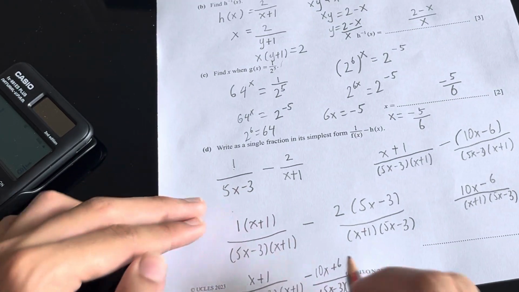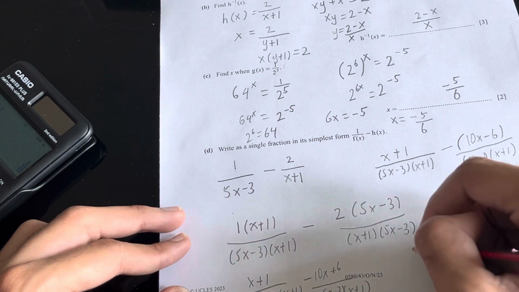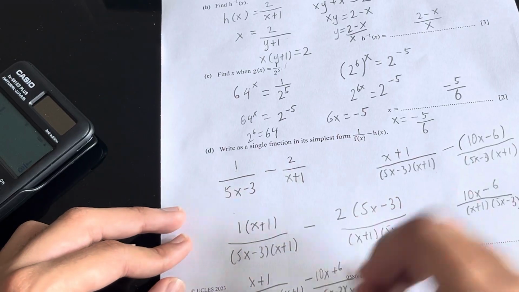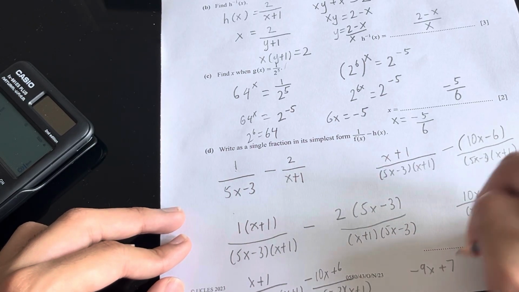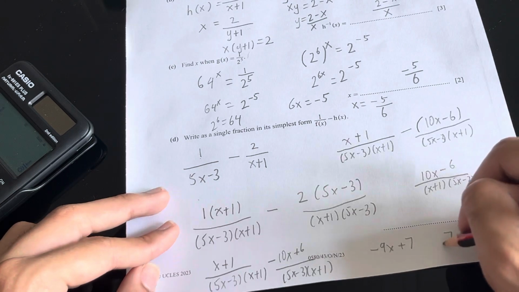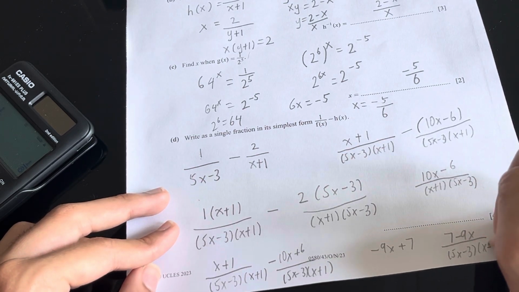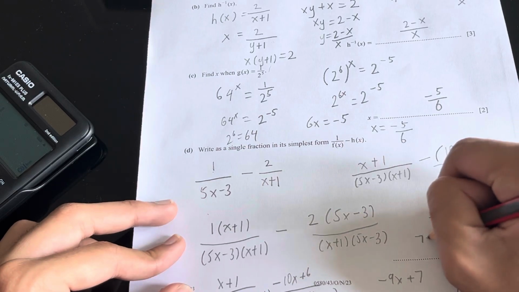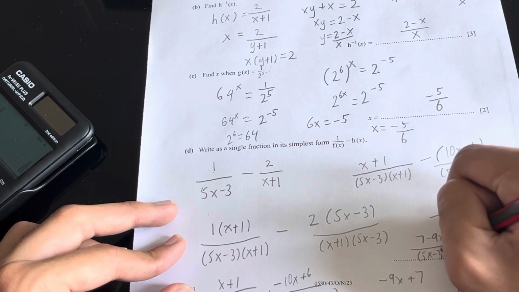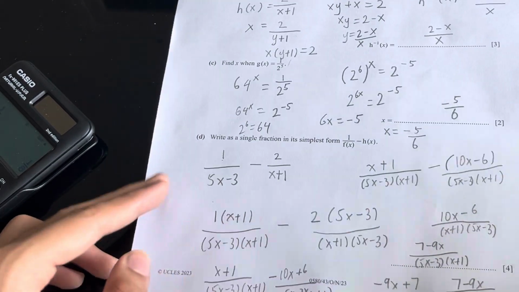Now we can simplify this. So x plus 1 minus 10x plus 6. So x minus 10x, we get minus 9x. And then 1 plus 6, we get 7. And we can just rewrite this as 7 minus 9x over 5x minus 3 times x plus 1. So we can write that as our final answer. Right. And we have solved the question.